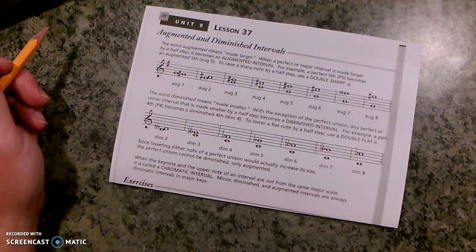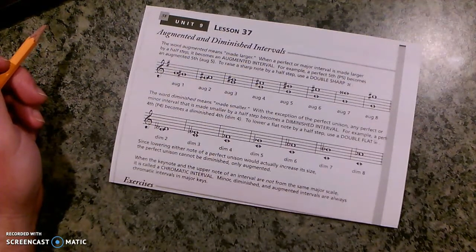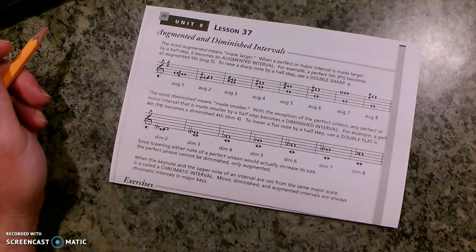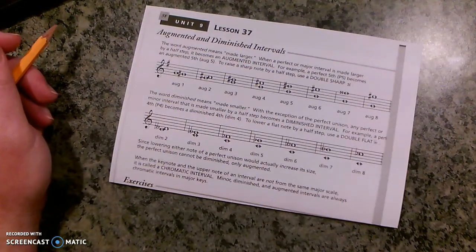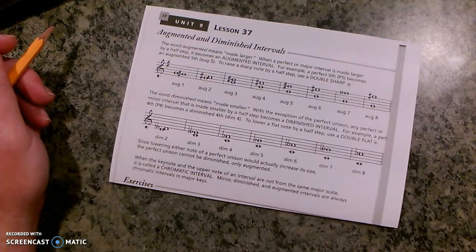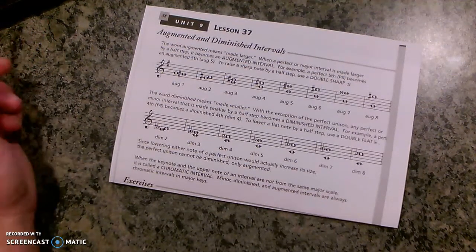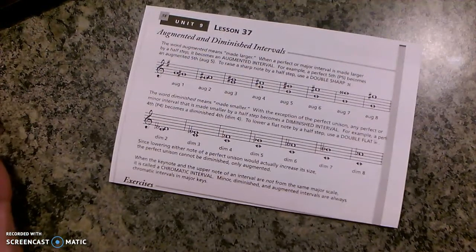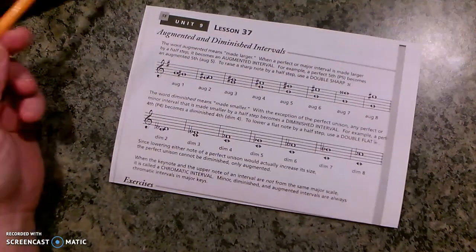Then, the next lesson, we learned about minor intervals. Any major interval can be made minor by decreasing the top note by a half step. So, for instance, if I had a major third from C to E, and I lower that top note by a half step from a C to an E flat, that would make it a minor third. Only major intervals can be made into minor intervals. Perfect intervals cannot. That brings us to today's lesson of augmented and diminished intervals.